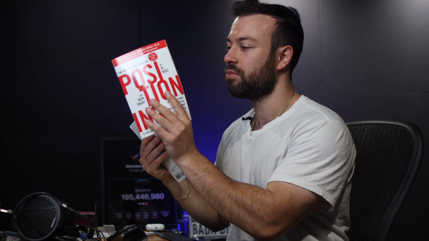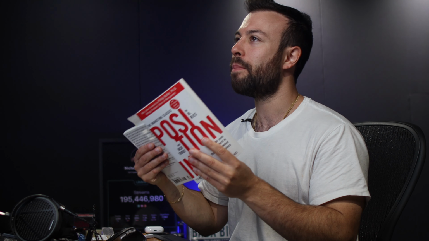This is another good book, Positioning, okay? But this is the old school business style read, is it verbose? What's the word?